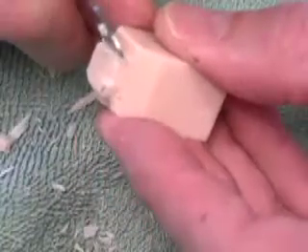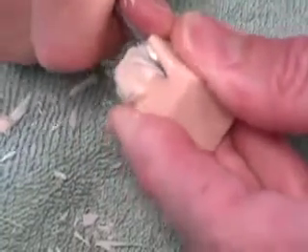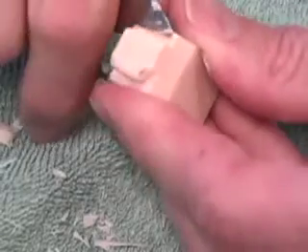We'll do that same thing on this other side, just narrowing it up at the neck a bit.